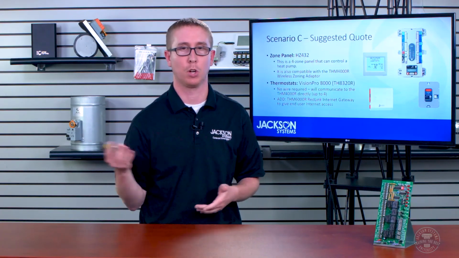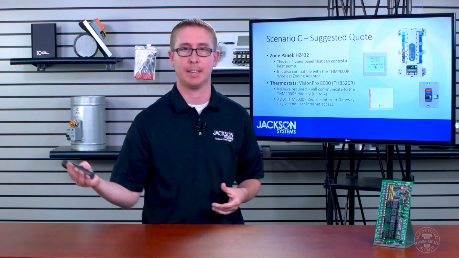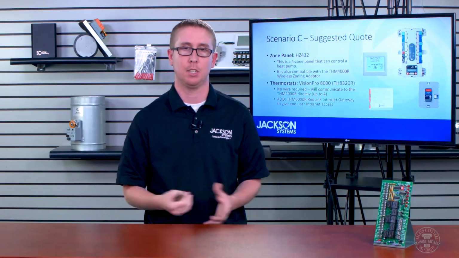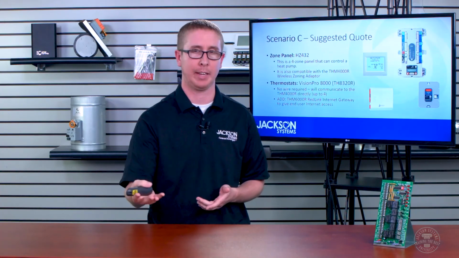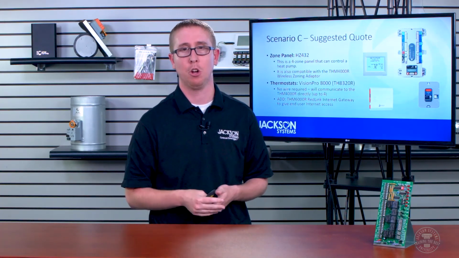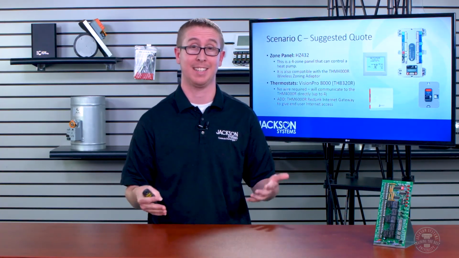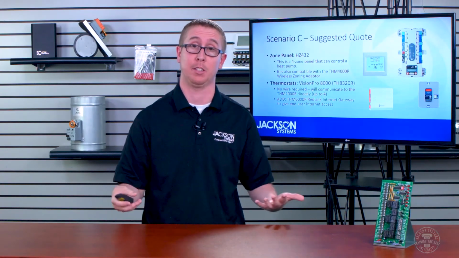And then we're going to quote them a RedLink Internet Gateway. Basically, this is a way to give RedLink thermostats internet access, and it's one of the few, if not the only way, really, to give a customer who requires wireless thermostats internet access to those wireless thermostats.